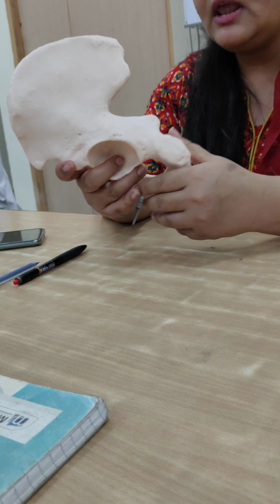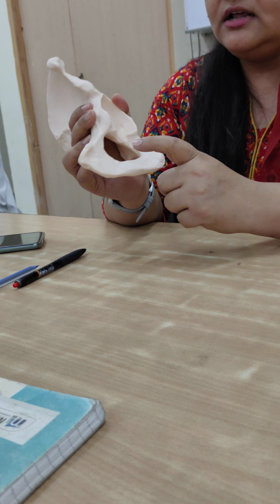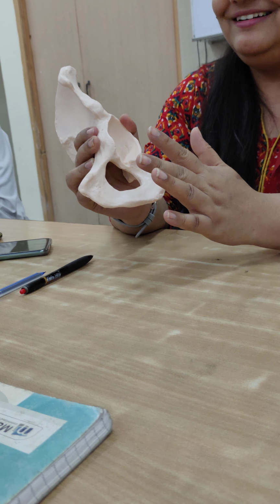Pubic. Clear? Now this is the ramus, inferior ramus, which is the joining of pubic and the ischium.